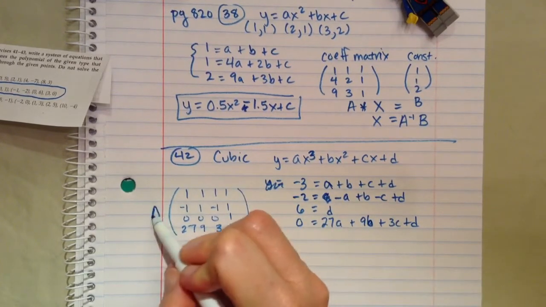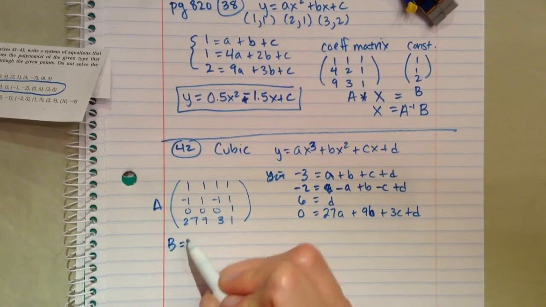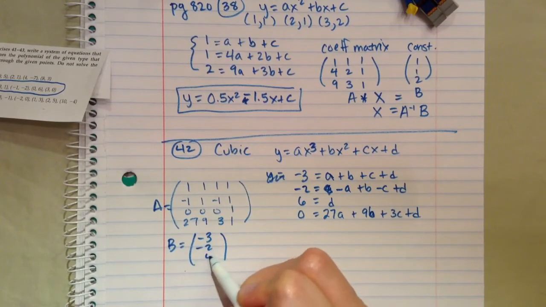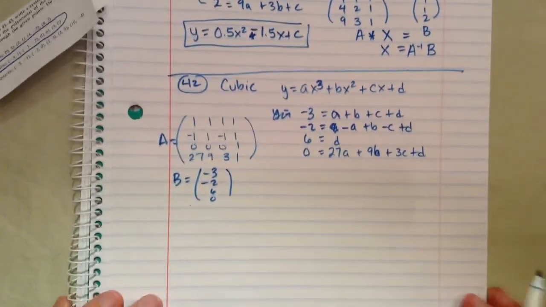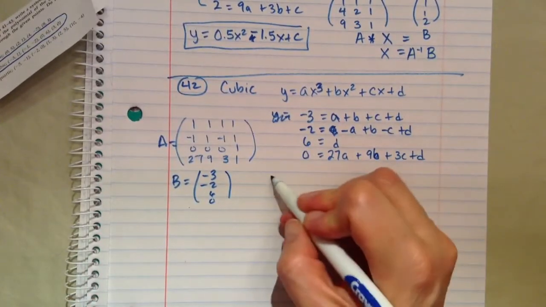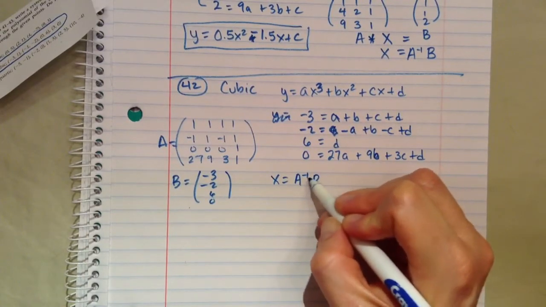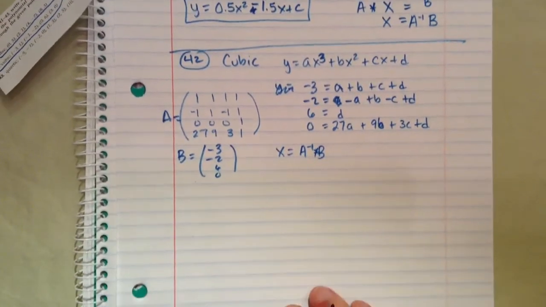And then that's your A. Your B will be the constants, -3, -2, 6, 0. And you'll just go on your calculator and do A inverse times B, and you'll have your solution.